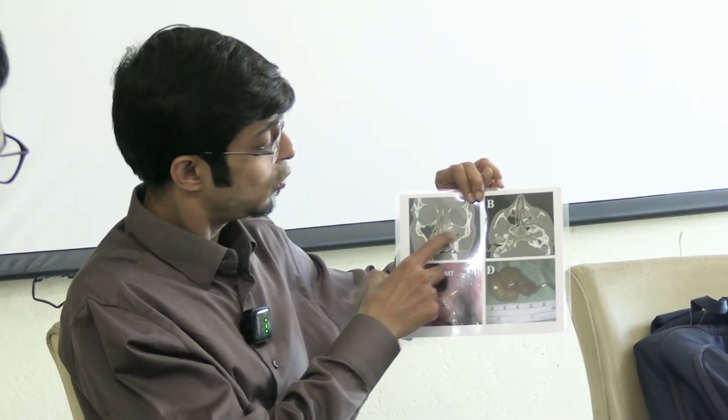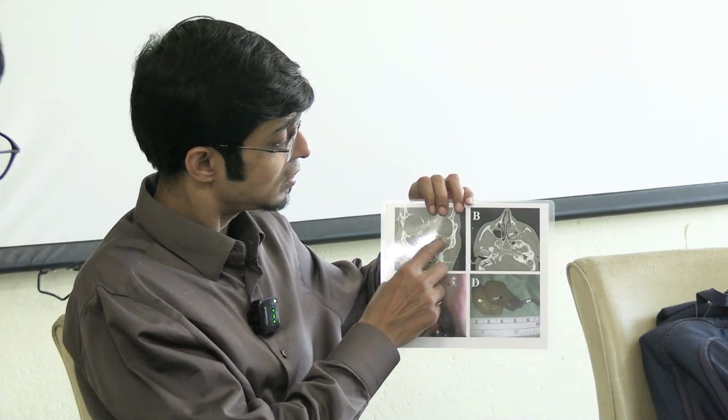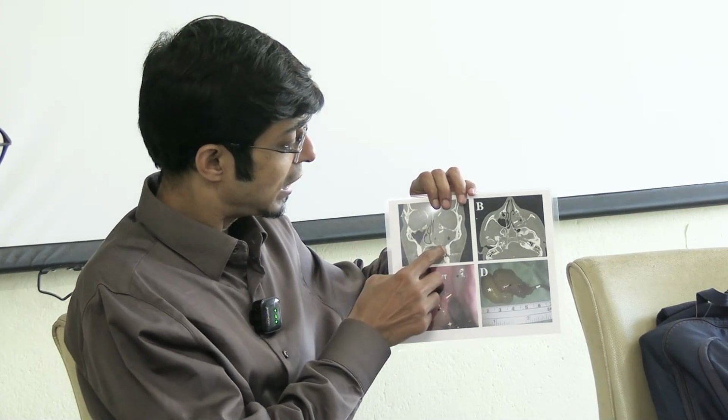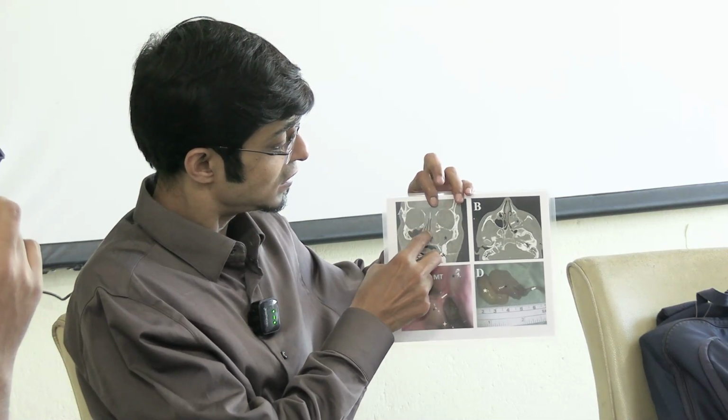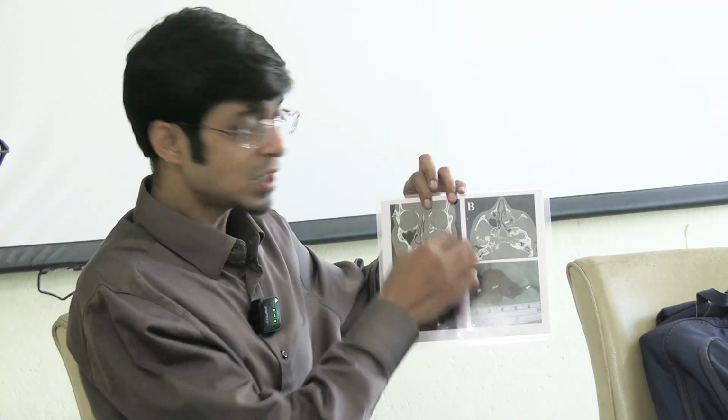So when you see the CT scan, you see there is a homogeneous opacity. This is an opacity that you can compare with the other side. You can see the maxillary sinus, right? Everyone knows the maxillary sinus, right? So this is the maxillary sinus which is completely opacified on this side, along with opacification of the nasal cavity and ethmoid sinuses. So what kind of section is this?